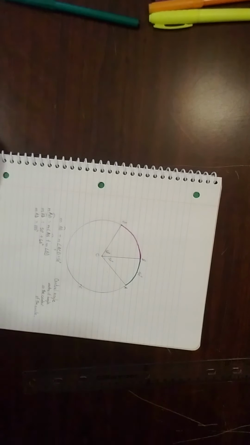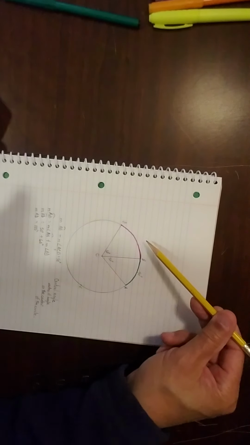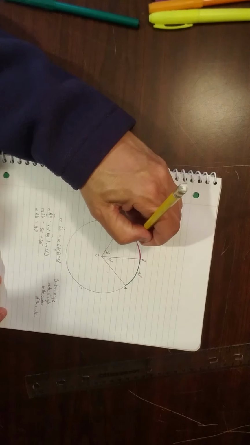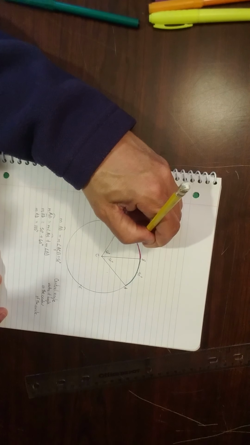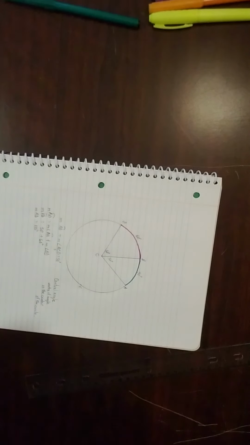So just like with angles, adjacent arcs that are right next to one another, we can just add up their measurements. It's really all as simple as that.